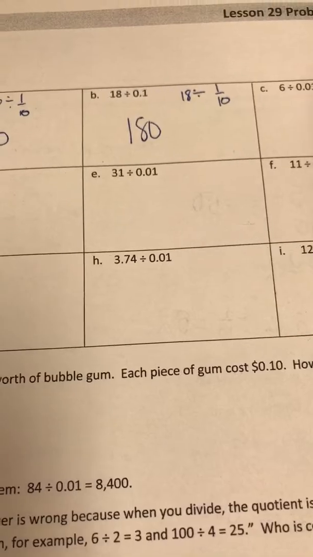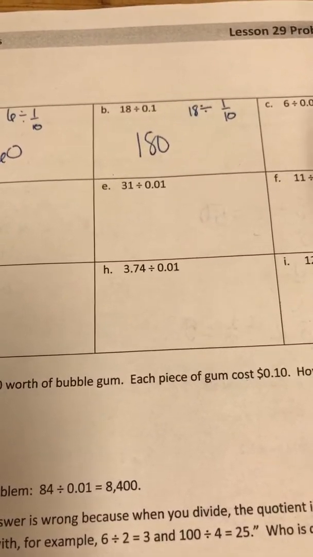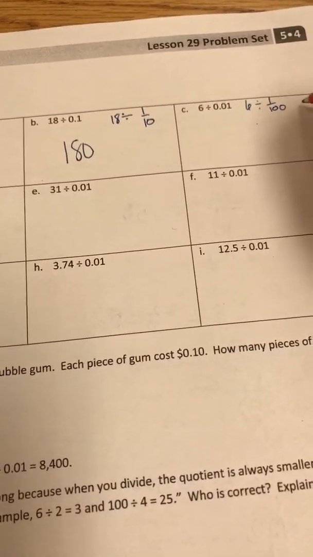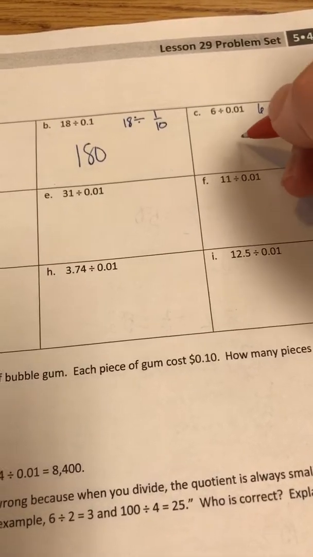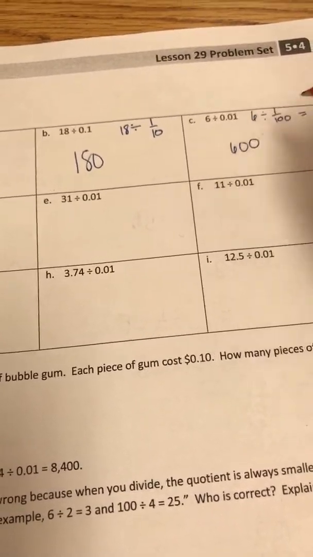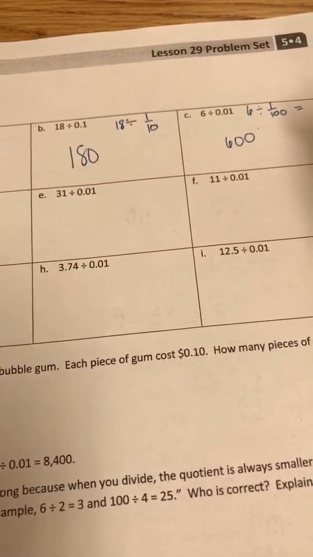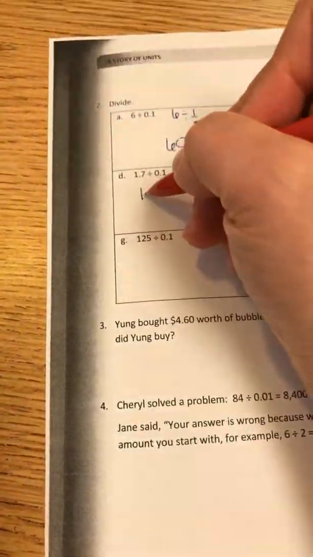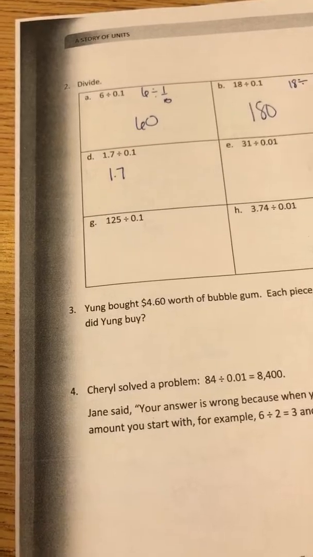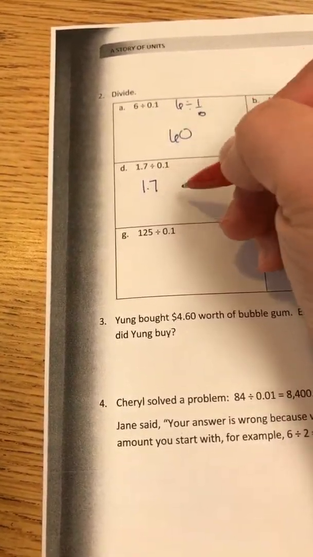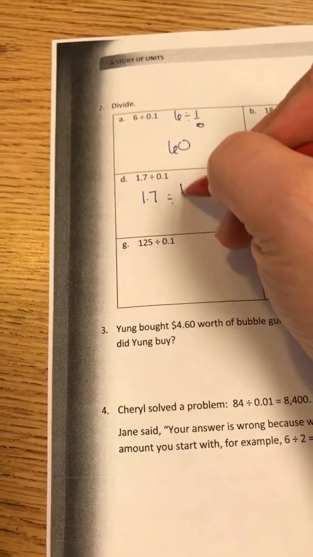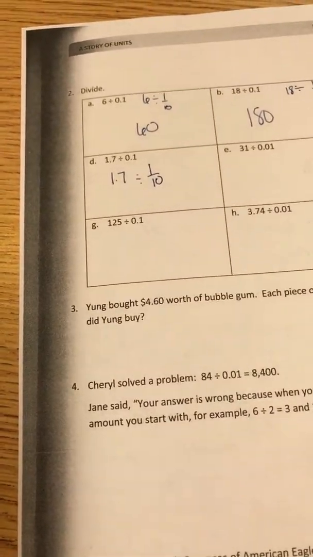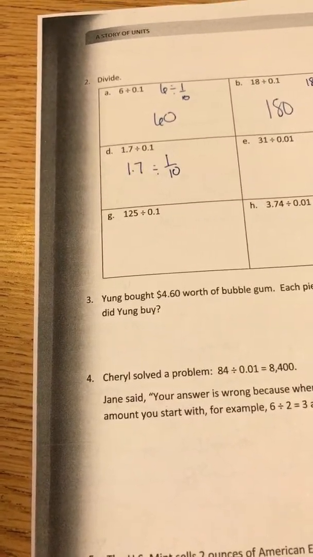6 divided by 100th, guess what that's going to equal? 600. Here I have 1.7, which is the same thing, divided by 1/10.